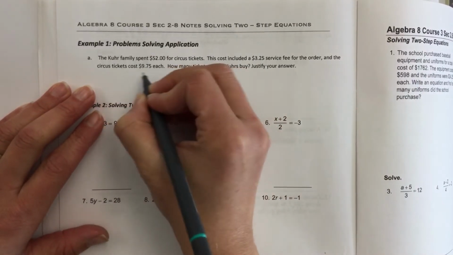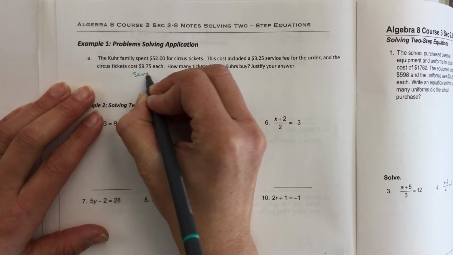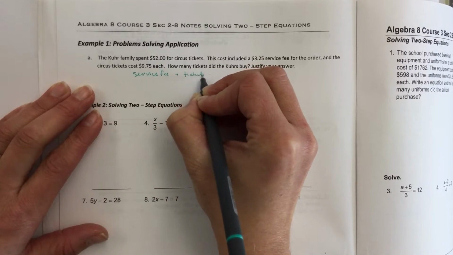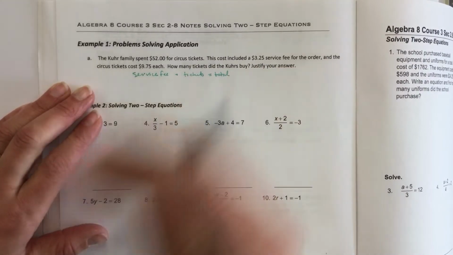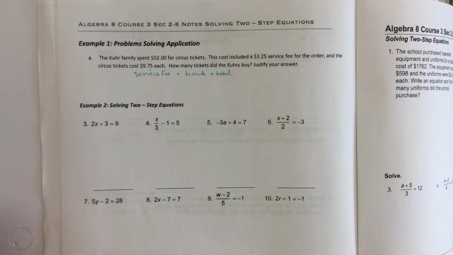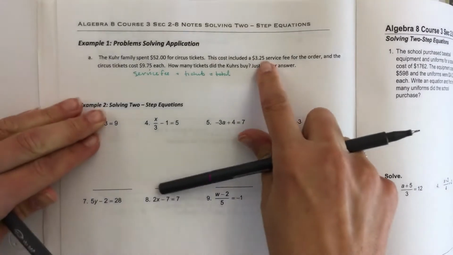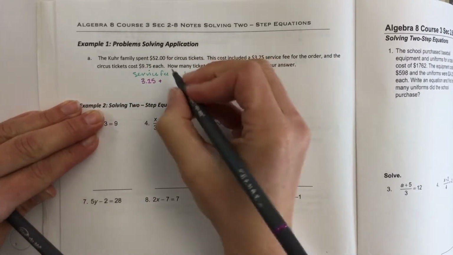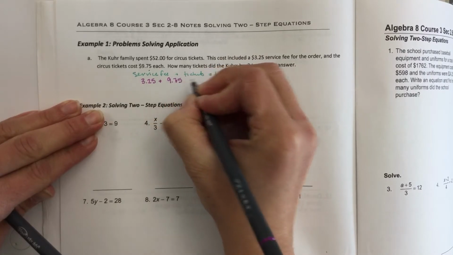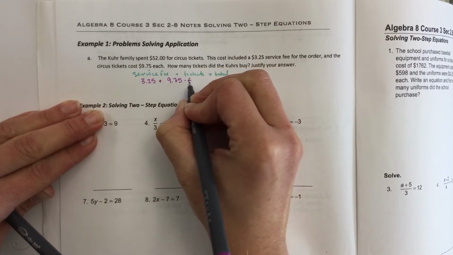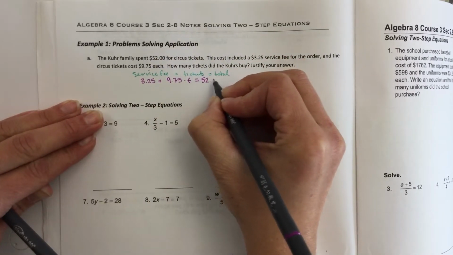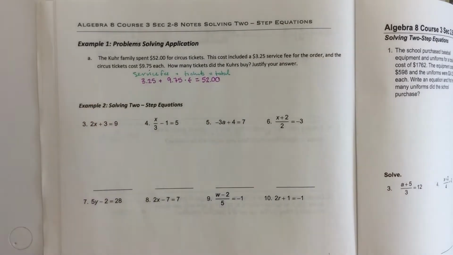So one thing, if I have a word problem, I do try to set it up in words first. So we know that we had to pay the service fee plus the tickets, and that was going to give us the total that the Kerr family spent. So they had a service fee of $3.25. We know that each ticket costs $9.75, but what we don't know is how many tickets they bought. So I did $9.75 times t. We do know that they spent $52. So I can put that there.